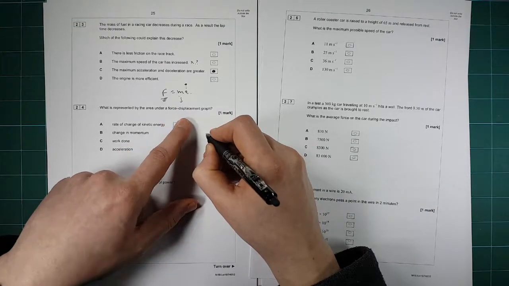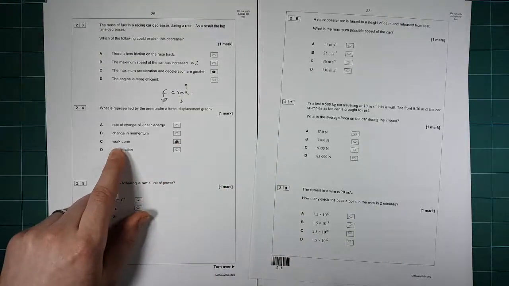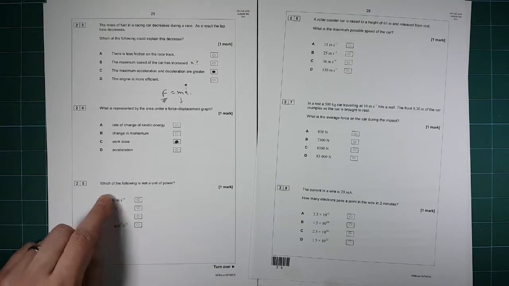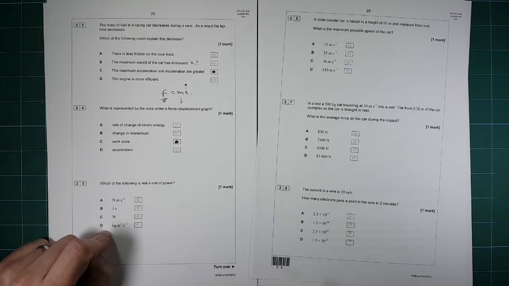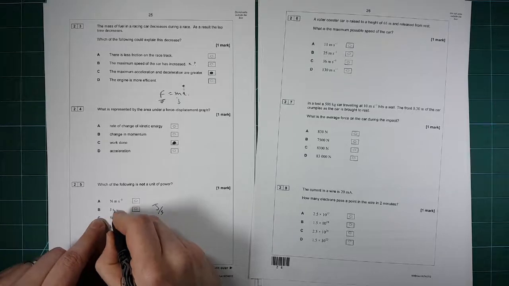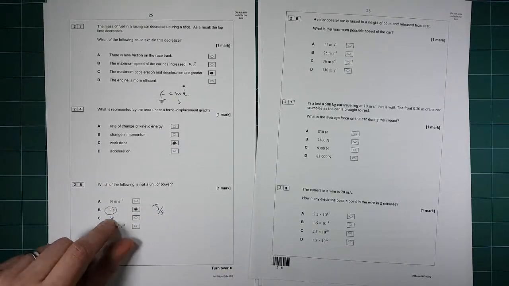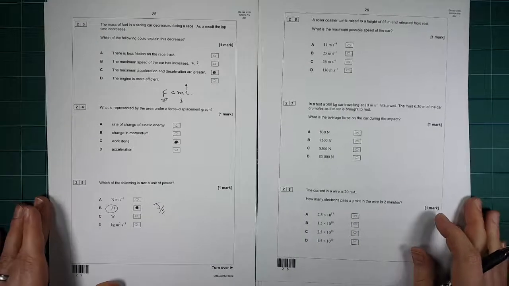What is represented by the area under a force displacement graph? Well, force times distance is work done. So it's definitely that one. Which of the following is not a unit of power? Well, joules per second is a unit of power, so that one's definitely not a unit of power. So we can shortcut to the answer there without looking at any of those.